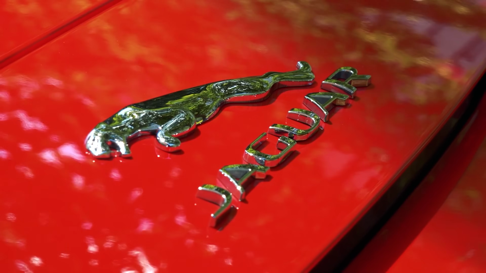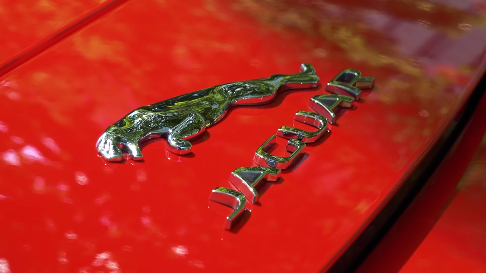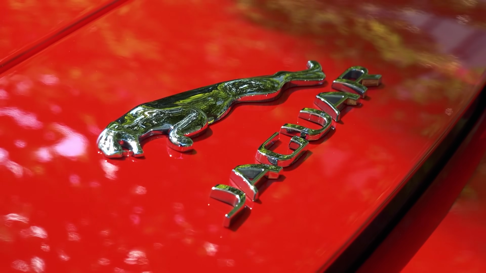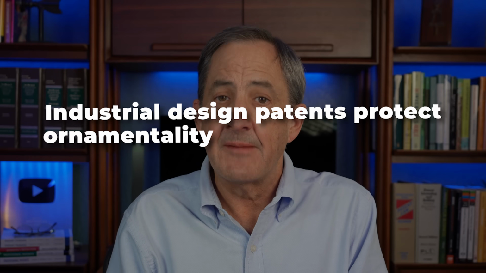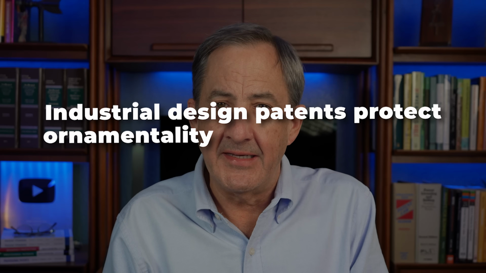Now, in contrast to the beautiful industrial front end design of the car, there was also a mechanism for raising and lowering the convertible roof of the car. This mechanism was also patentable so long as at the time it was new, useful, and non-obvious. So the distinction to keep in mind is that industrial design patents protect ornamentality.